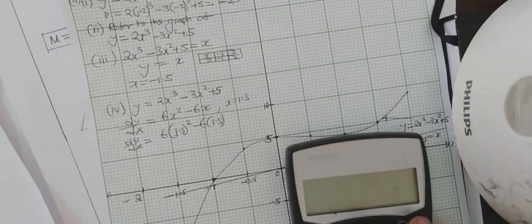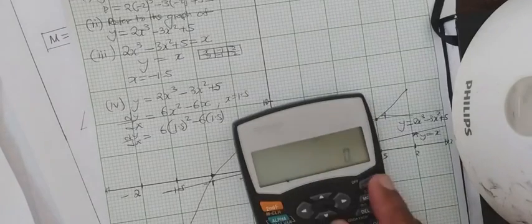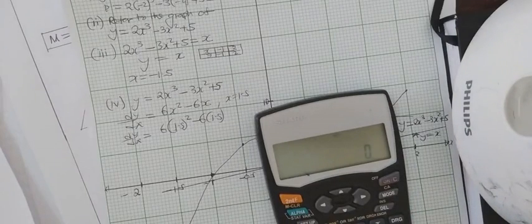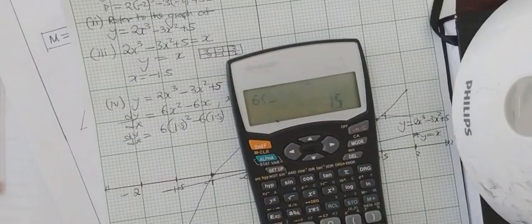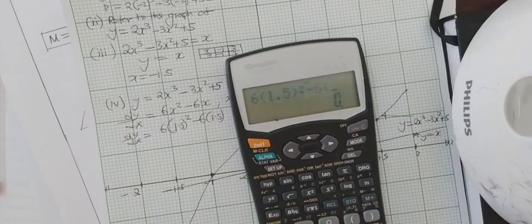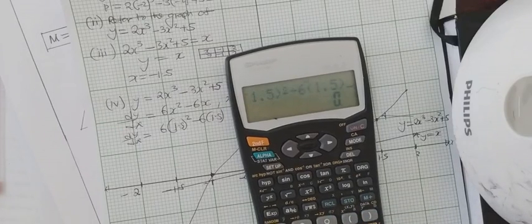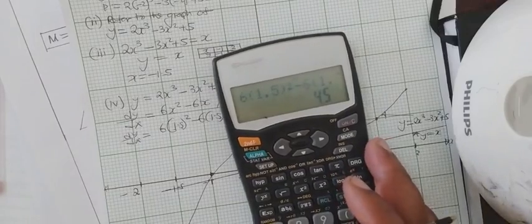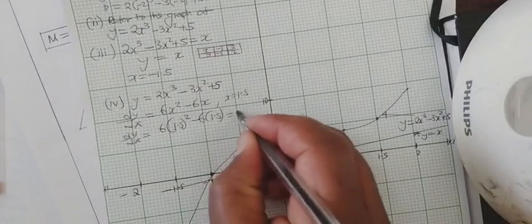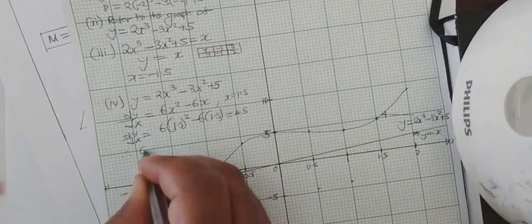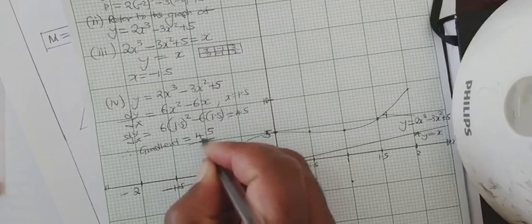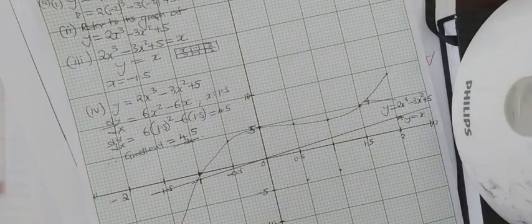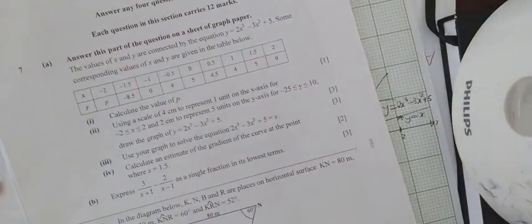Okay, get your calculator here. You're going to say 6 open the bracket 1.5 squared minus 6 open the bracket 1.5 close. What do we get? 4.5. 4.5 is our answer. Therefore, gradient is equal to 4.5. That is your answer. And this concludes part 1 of the question, part A.